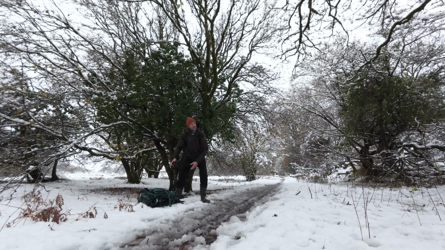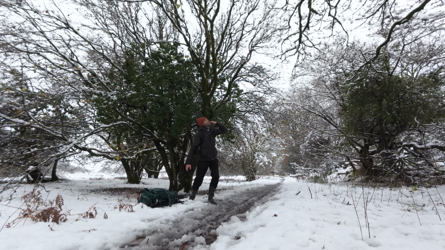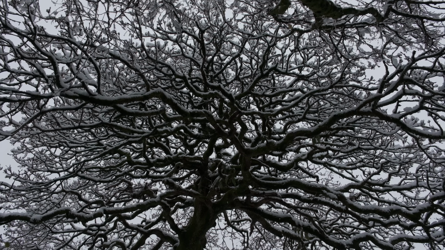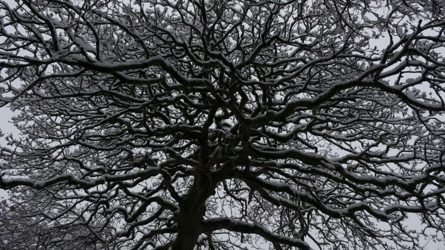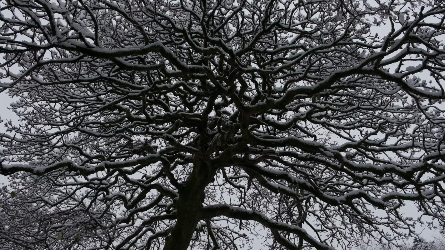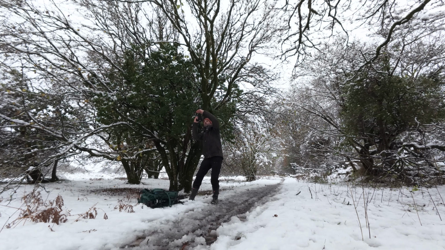I'm going to have to be really, really quick because I'm going to be pointing up. I want to take a vertical panorama of this as these branches stretch out, all lovely and curved and twisted, and some amazing patterns in here. Obviously the snow is really helping to accentuate that as well. So I am going to get my exposure sorted out.